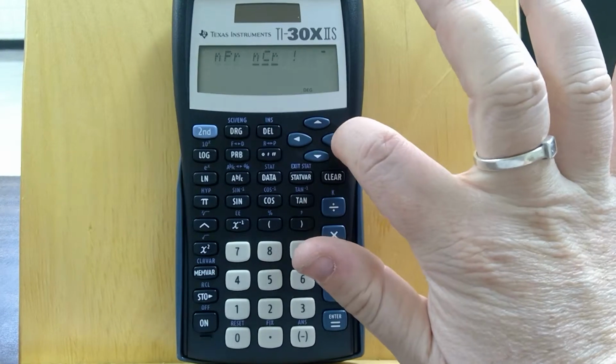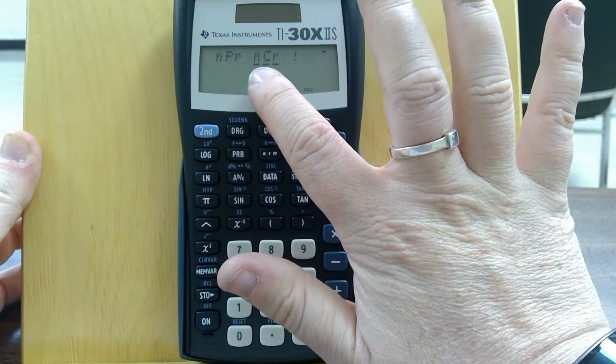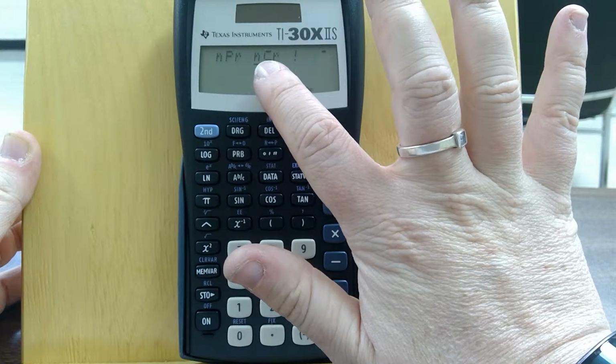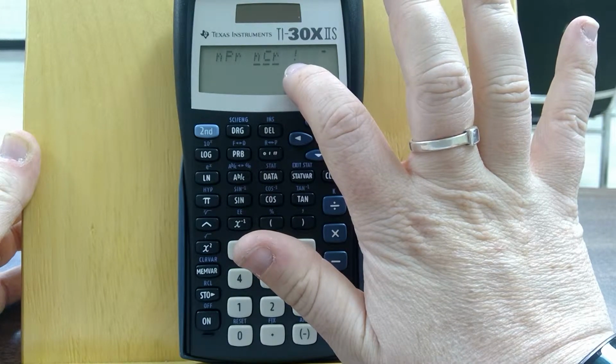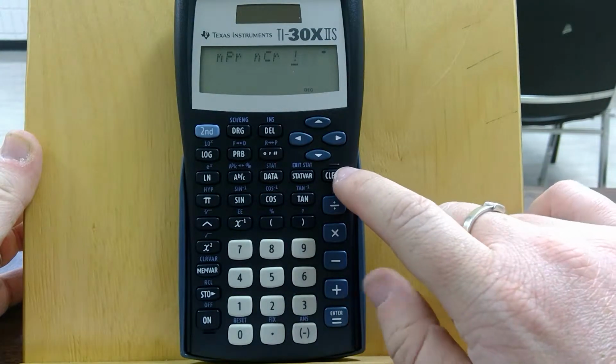If you use the arrow key, it'll go to the next one, which we haven't covered yet, but we will be getting to combinations. That's actually our next lesson. And then finally, we've got the exclamation mark, and that's obviously our factorial. So you can select any one of those.